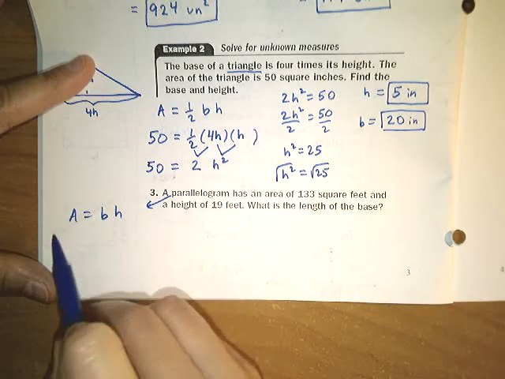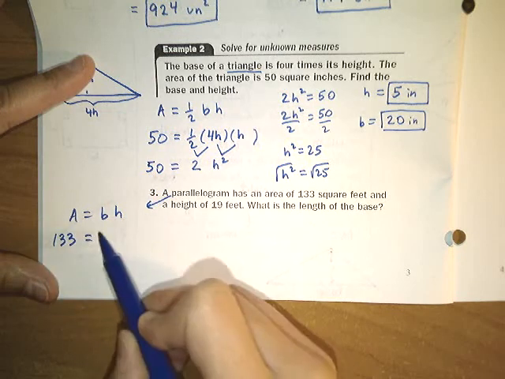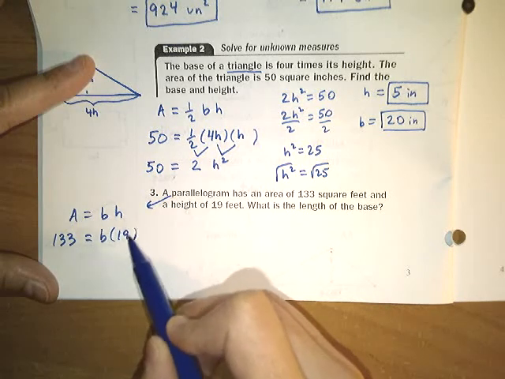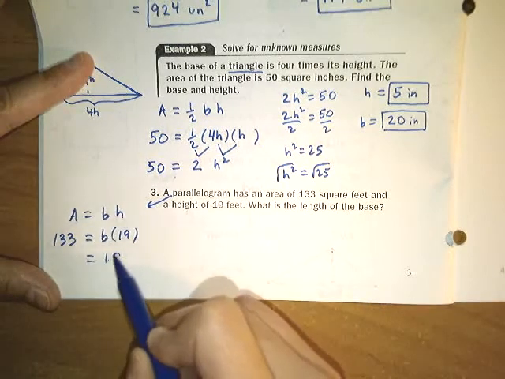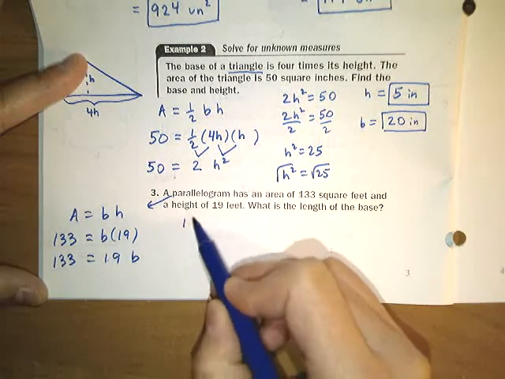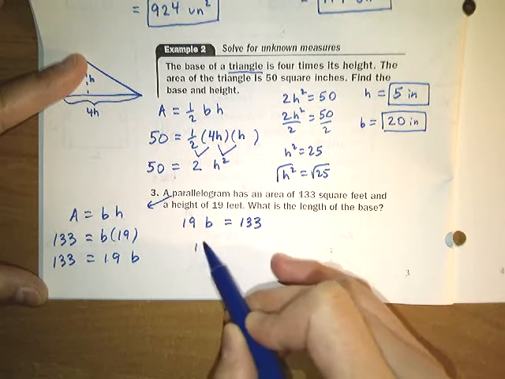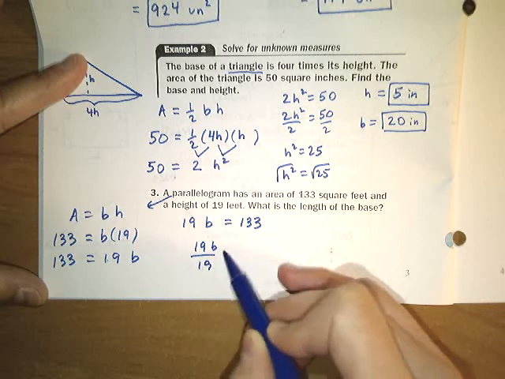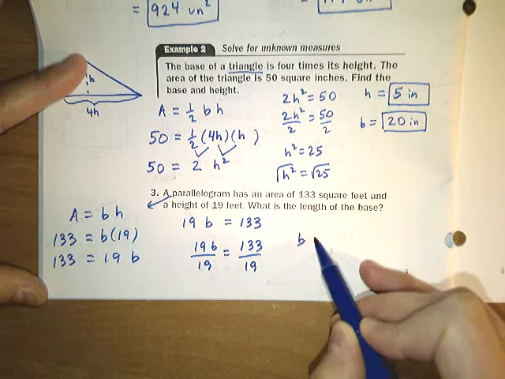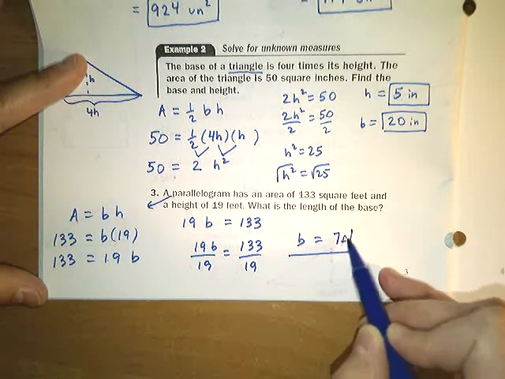So a parallelogram has an area of 133 square feet, so that would go in for A. B we don't know, and the height is 19. So basically on this side I have 19b, and over here I have 133. I like to write that the other way around, 19b equals 133, and then divide by 19 on both sides. So the length of the base is 7 feet.